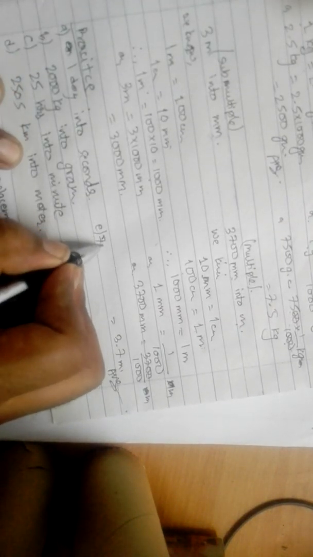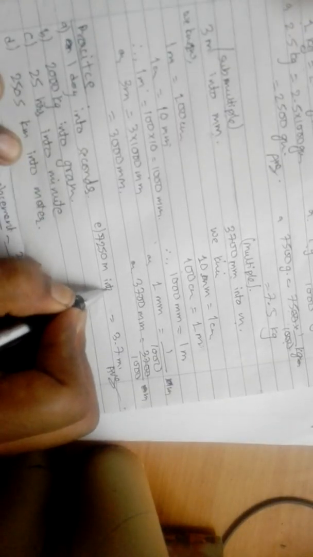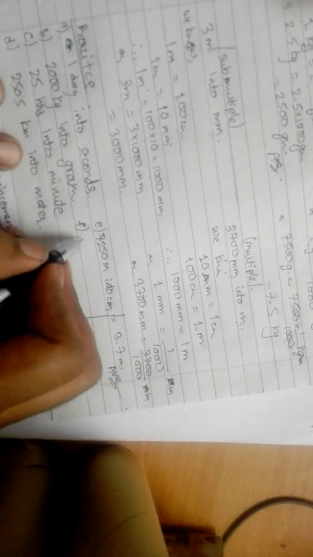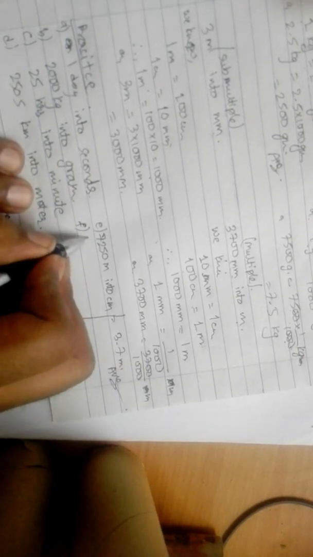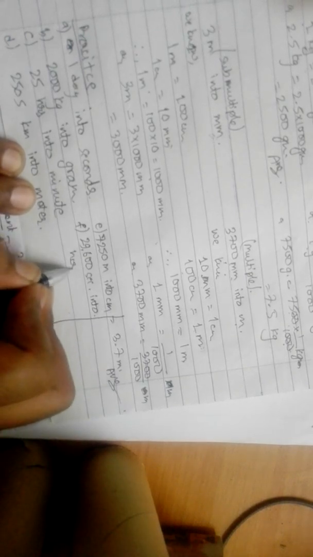Okay, and number E, 7250 meter into centimeter. Number F, 29,600 second into hour. Okay, do these 6 questions as practice, and this ends our lesson here.